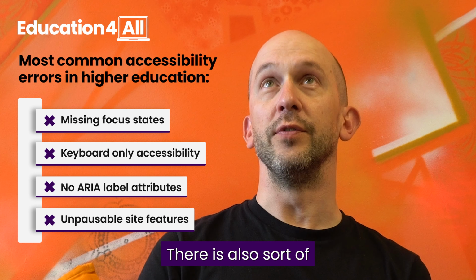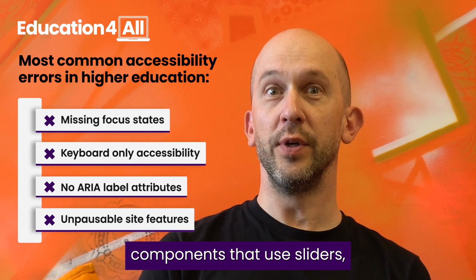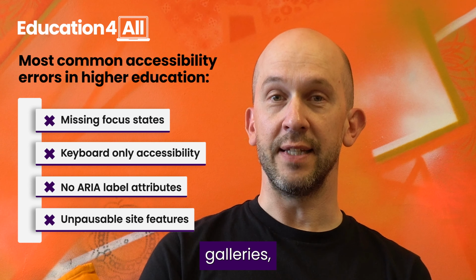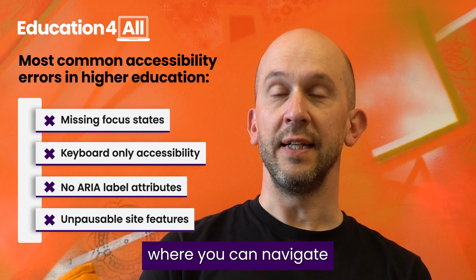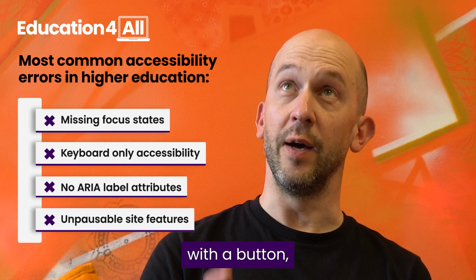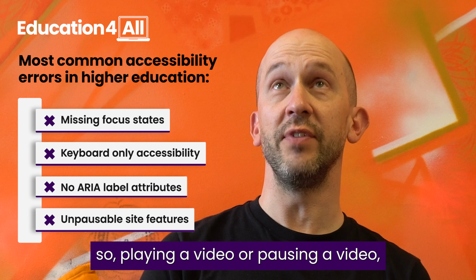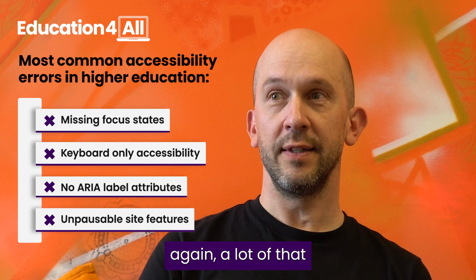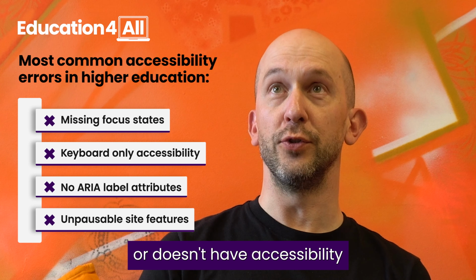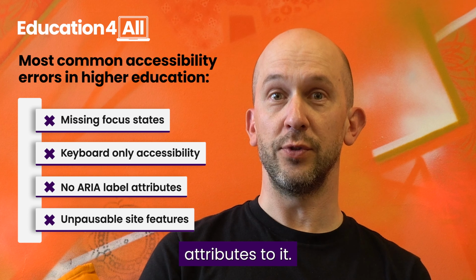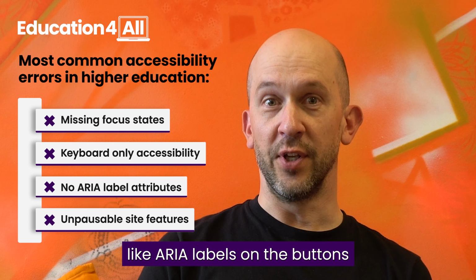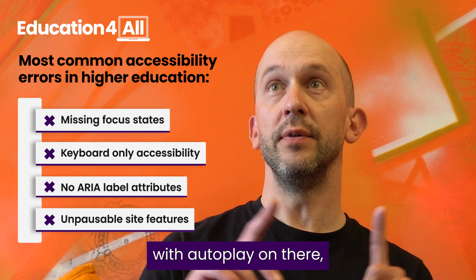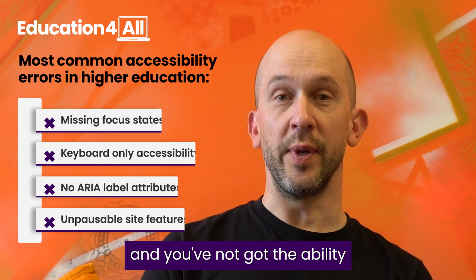There are also components that use sliders, galleries, anything with some movement in it where you can navigate with a button, or playing a video, pausing a video. Again, a lot of that can be missed by keyboard users or doesn't have accessibility attributes. It's things like ARIA labels on the buttons when it's just an arrow, just to give people a bit more information. You'll see hero banners with autoplay on there, and you've not got the ability to stop that.